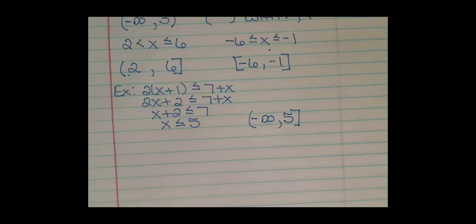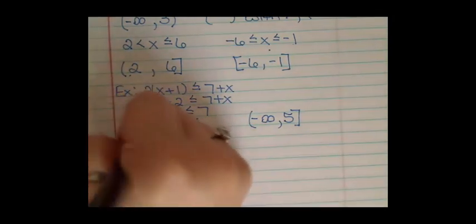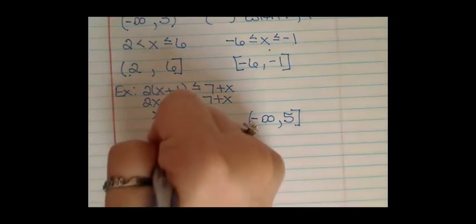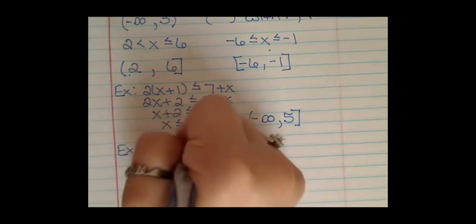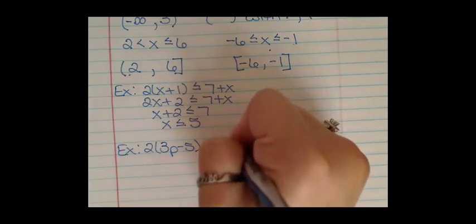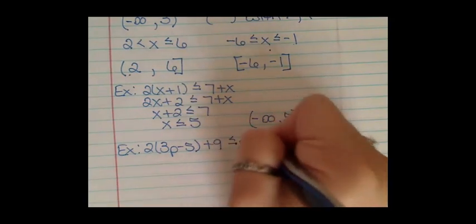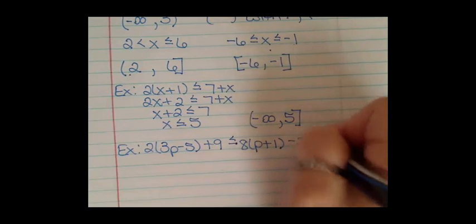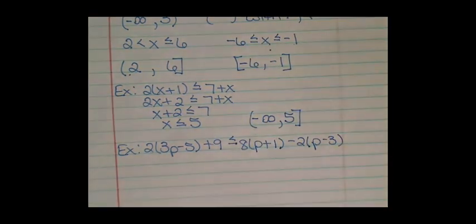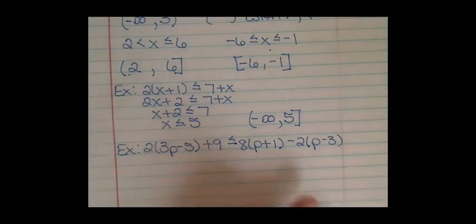Now, let's do another example, because there are 2 kind of special examples, and I want to show them to you. If we have 2 times 3p minus 5 plus 9 is less than or equal to 8 times p plus 1 minus 2 times p minus 3. Okay. Let's look. We have to simplify this all out so we can figure out what our answer is. So I'm going to distribute my 2 in.